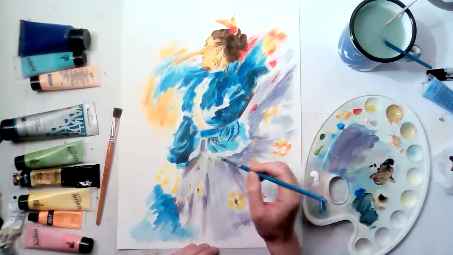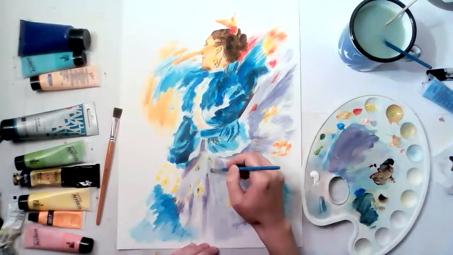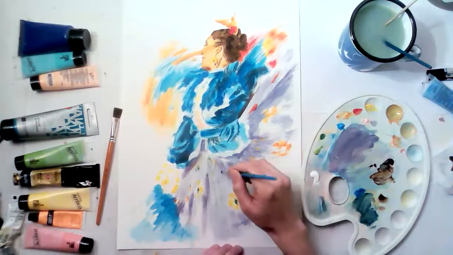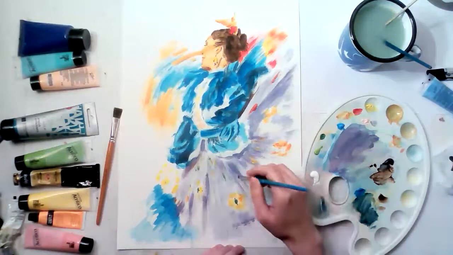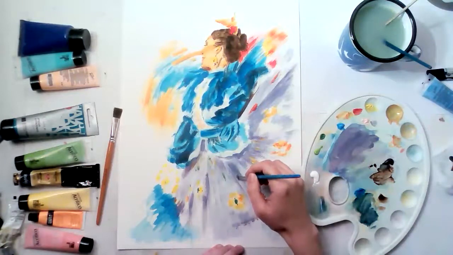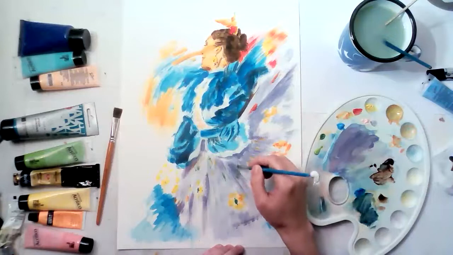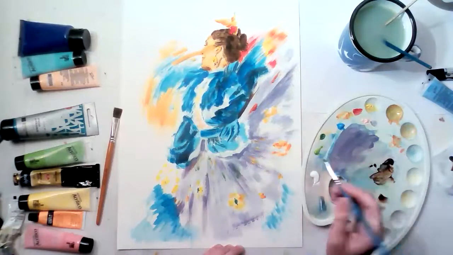Trying to create a bit the feeling that it's folded there. Later we can precise it a bit with some straighter lines of purple, in some parts.